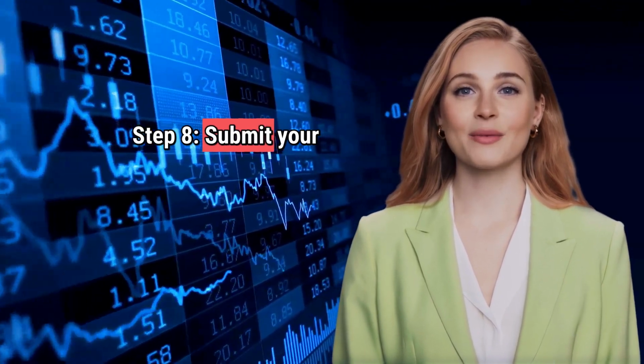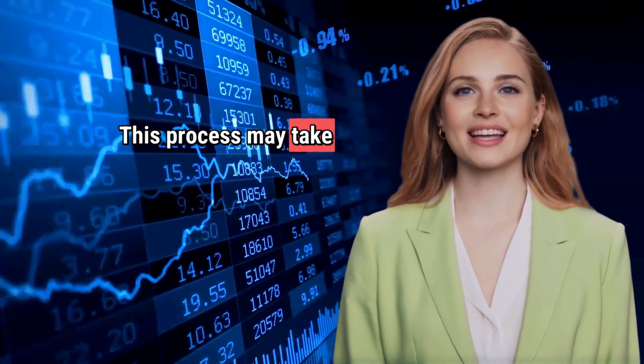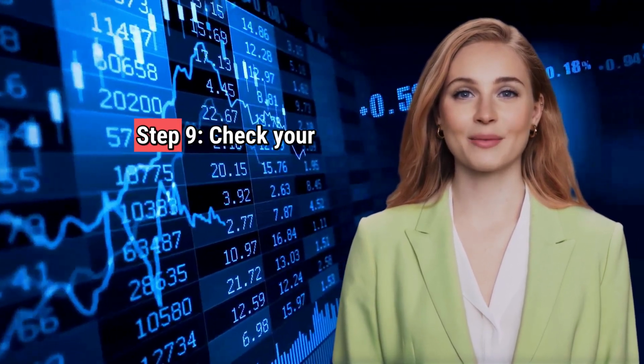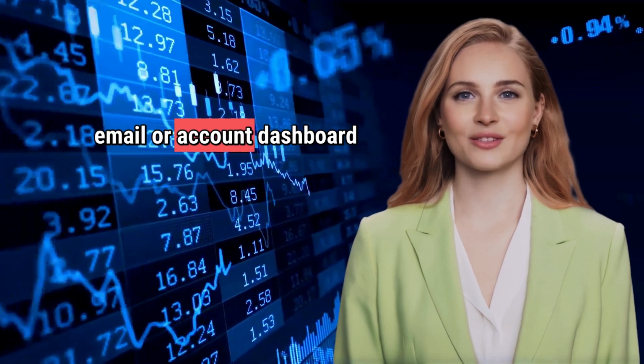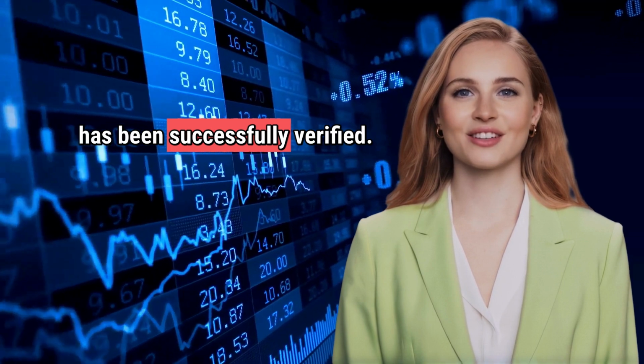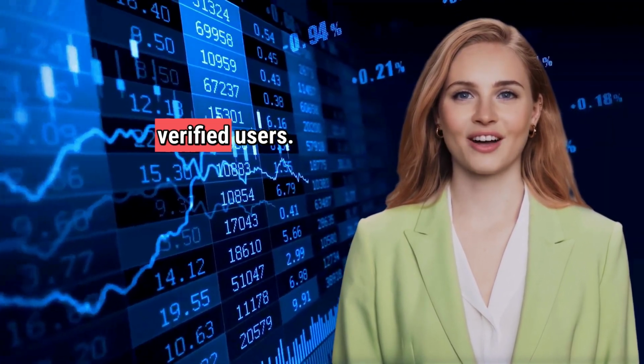Step 8. Submit your verification information and wait for SparkDriver Walmart to review your submission. This process may take a few minutes to several hours depending on the verification method. Step 9. Check your email or account dashboard for confirmation that your SparkDriver Walmart account has been successfully verified. You can now access all features available to verified users.